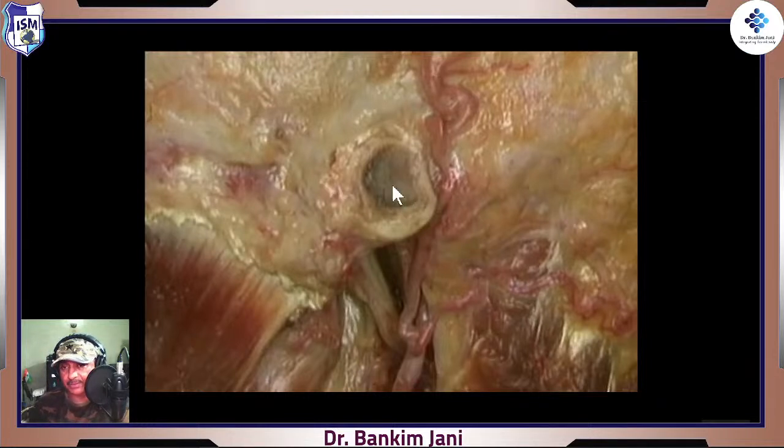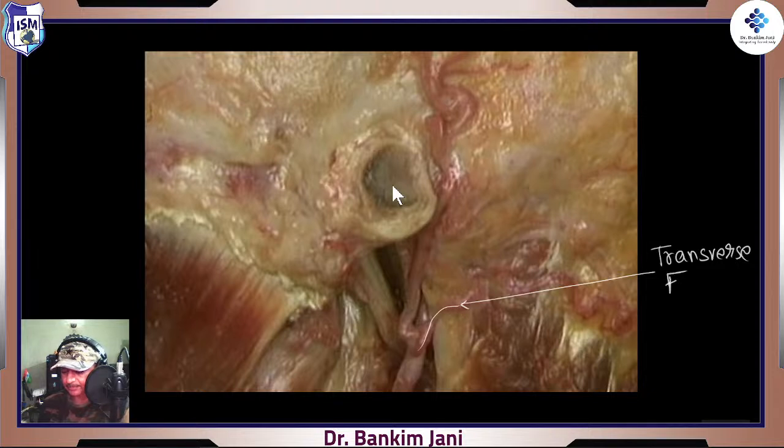Now here is the branch. One branch we saw was facial, and this is another one which is coming up. See, from here it is going, it is the transverse facial artery.